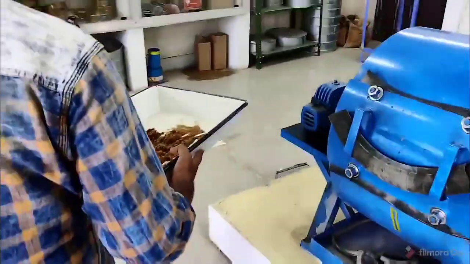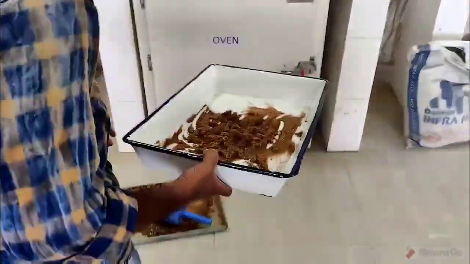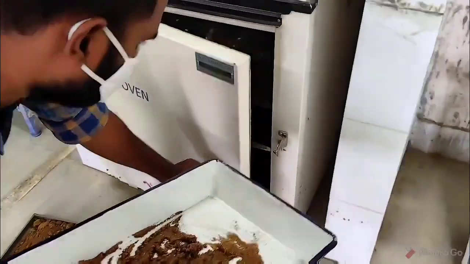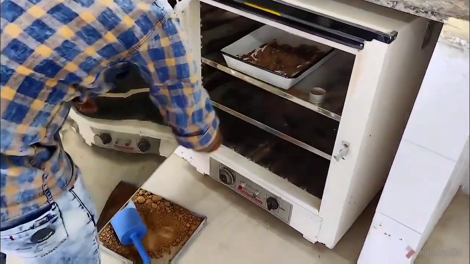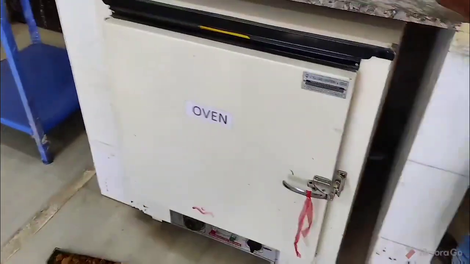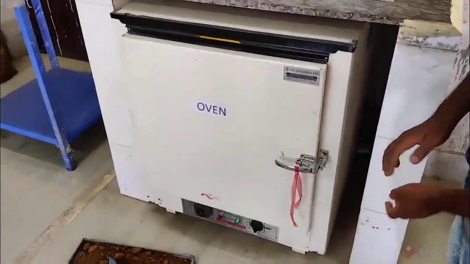You can see inside the oven, we are placing it for 24 hours, keeping the oven switched on. Close the oven. After 24 hours we'll take the reading.